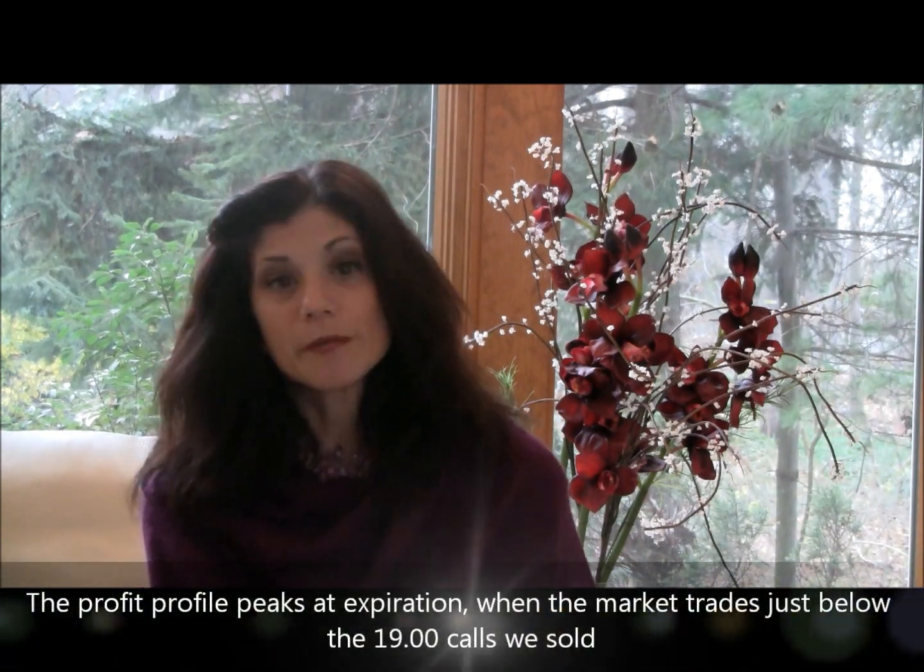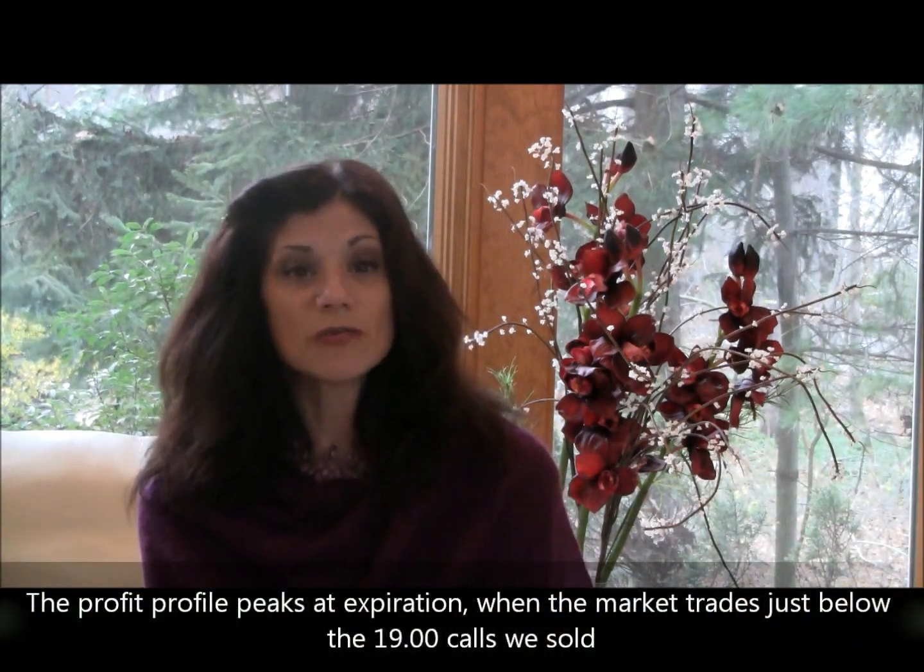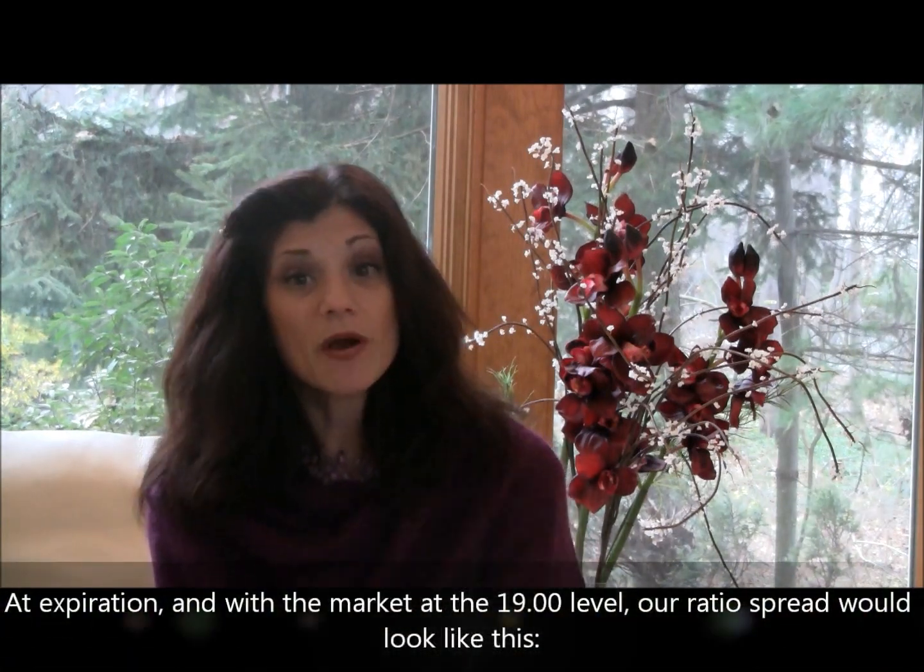With that said, it is also worthwhile to take a look at the profit potential of this new trade. The profit profile peaks at expiration when the market trades just below the 19 calls we sold. For the purpose of this example, putting aside practical trading, we will use the 19 market level as our point of expiration. At expiration and with the market at the 19 level, our ratio spread would look like this.